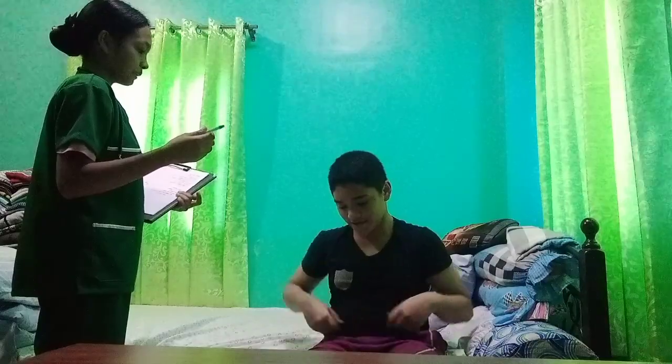So ang gagawin po natin is ipapalpate or ipapercuss ko po yung tiyan nyo. Okay lang po ba yun sa inyo? Opo. Need rin pong ipakita yung abdomen nyo para po mas lalong ma-assess yung abdomen nyo. Okay lang po ba? Opo.